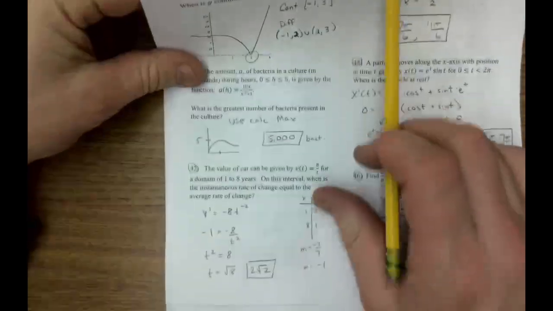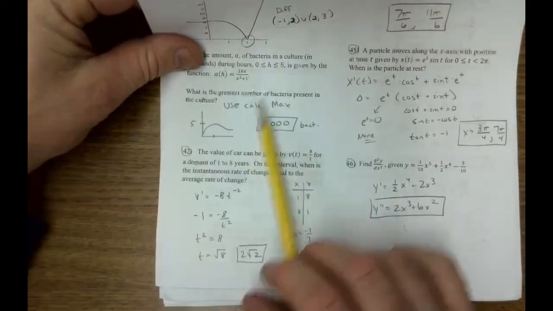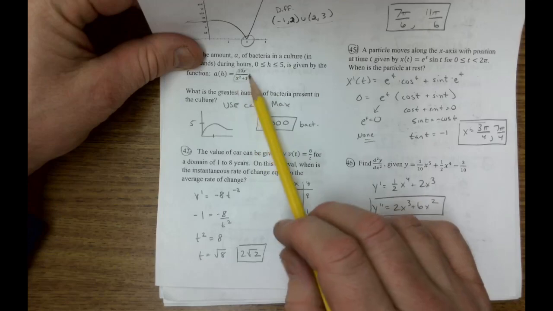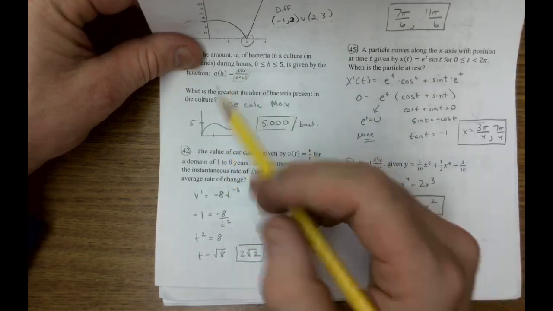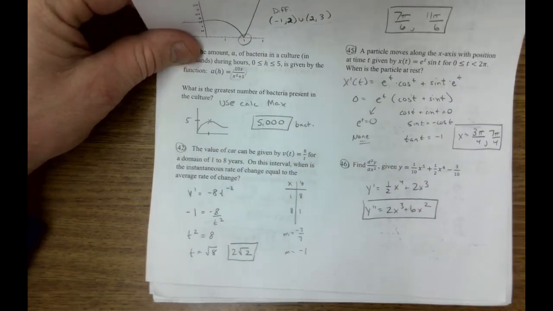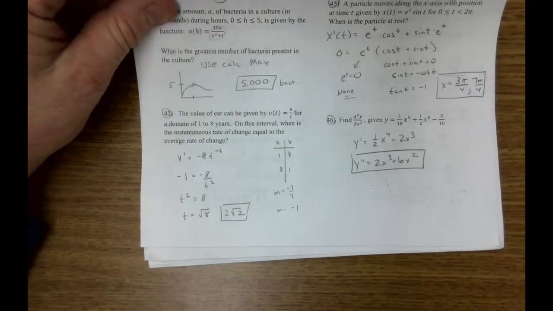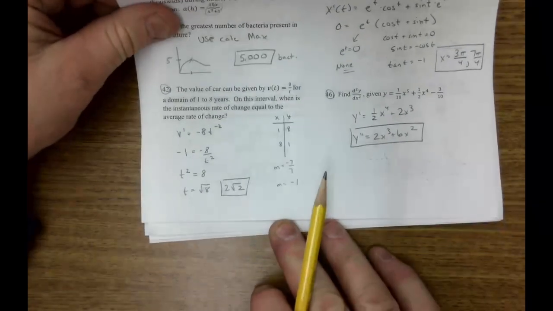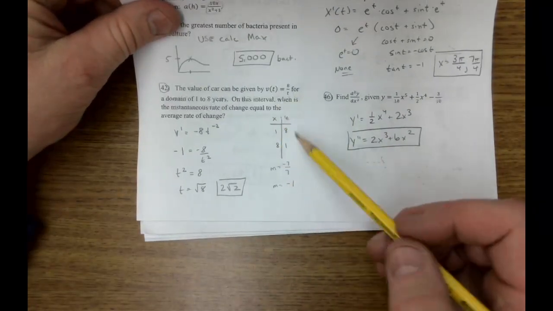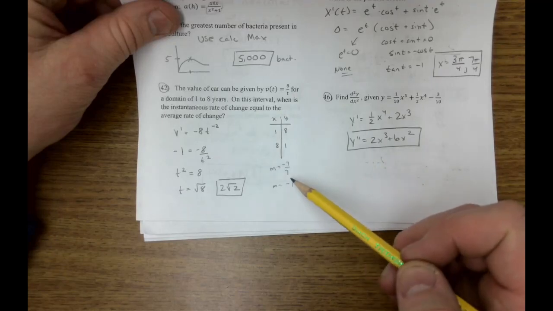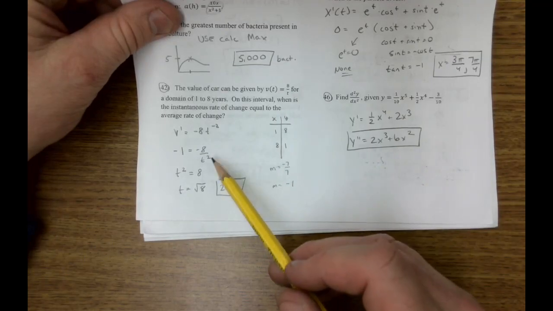The amount of bacteria in a culture. Use a calculator for 41. You can do it analytically, but it's a little bit complicated. If you just use a calculator, you will see there's a max right there at number 1. 42. Again, mean value theorem. Let the slope, which is -1, be equal to the derivative.